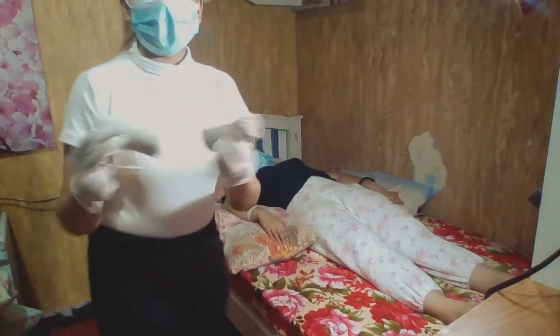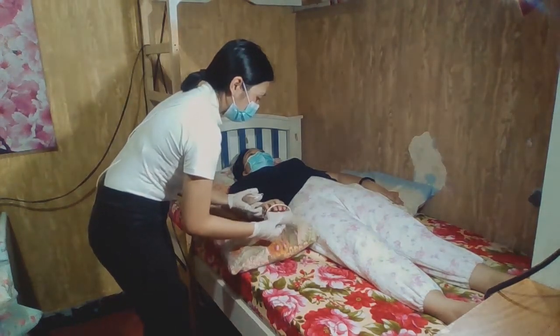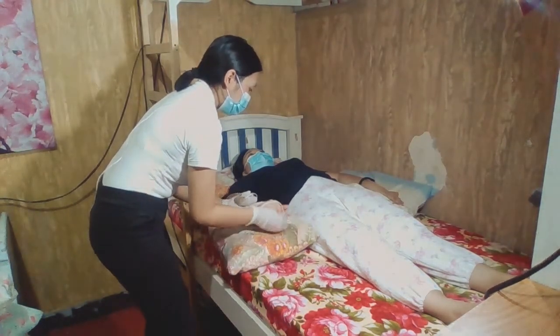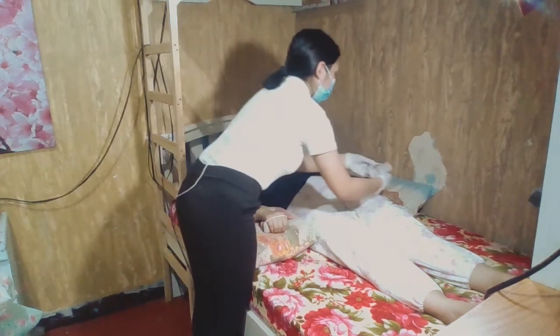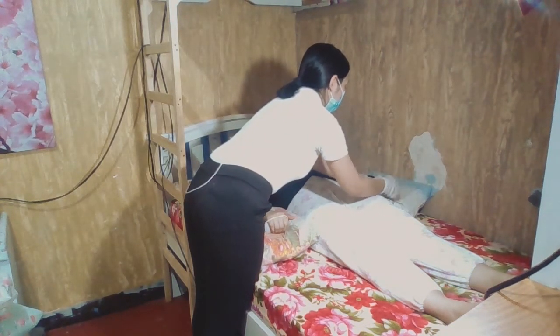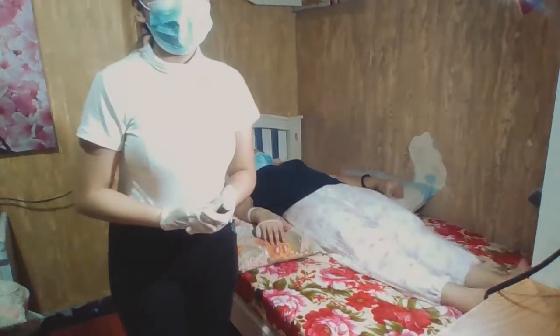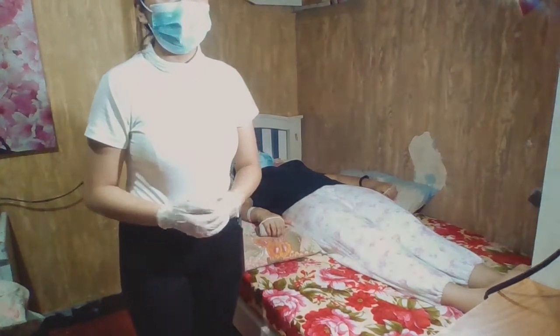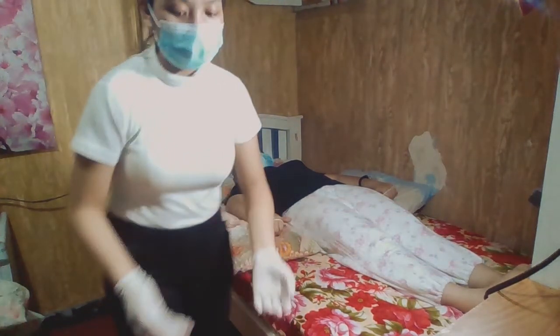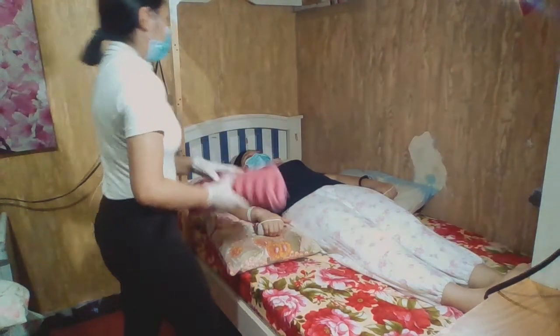I have here improvised hand rolls. Then I will be placing a small rolled towel under the lumbar area of her back. So ma'am, I will be placing this towel on your back.